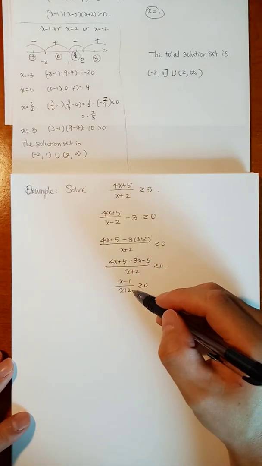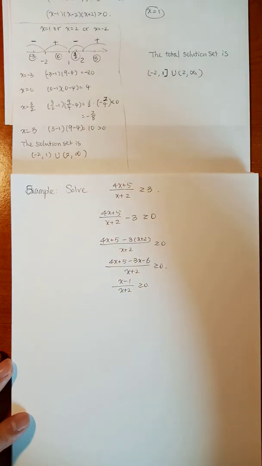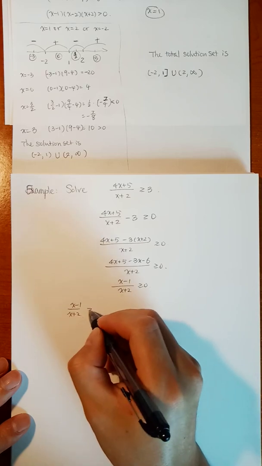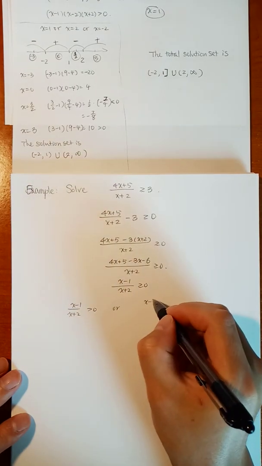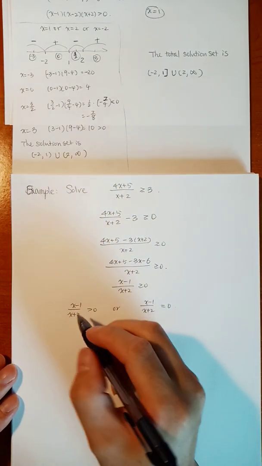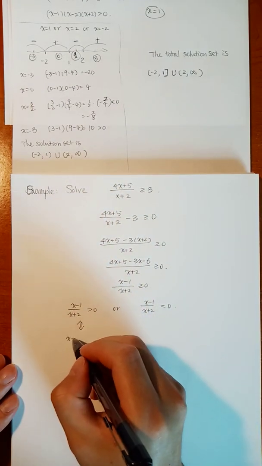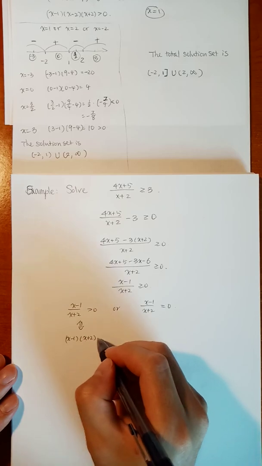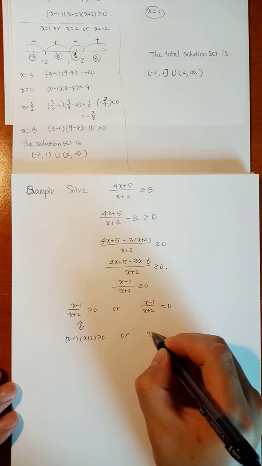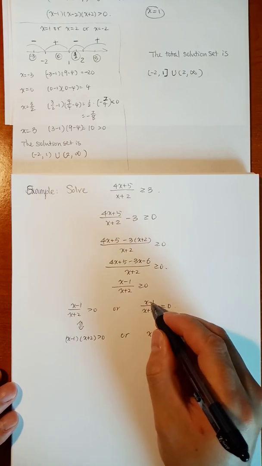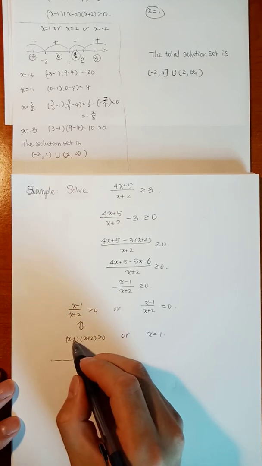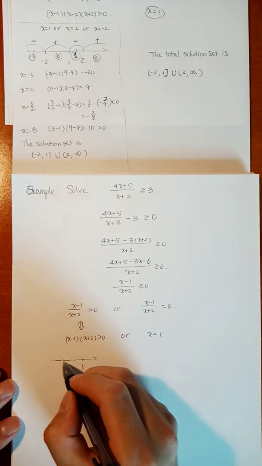A fractional function is greater than or equal to 0. So you have two cases, either (x-1)/(x+2) greater than 0 or (x-1)/(x+2) is equal to 0. This part is equivalent to (x-1)(x+2) greater than 0. You change the ratio to the product, and this is equivalent to x equal to 1. The numerator is 0. And here, you see, we do a similar step. You have solutions 1 and negative 2.